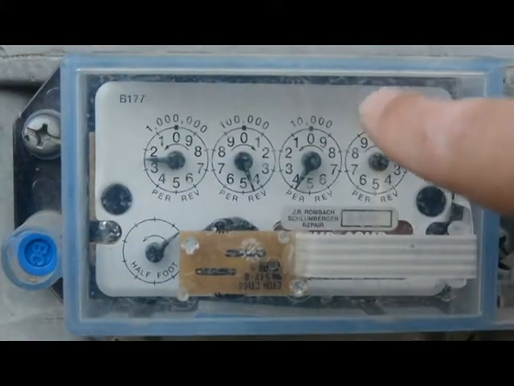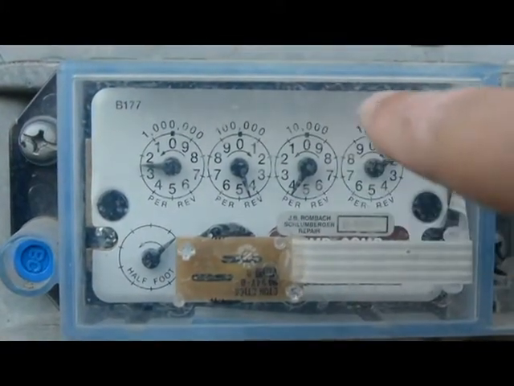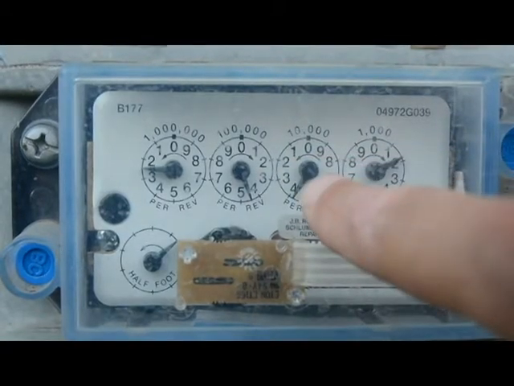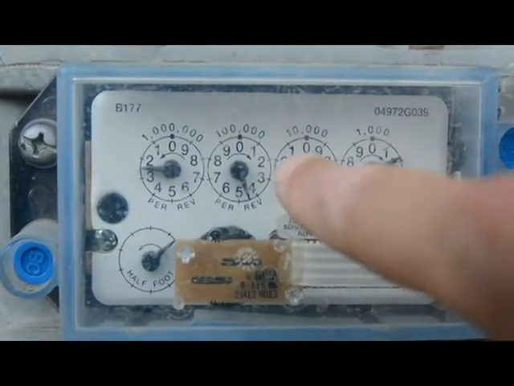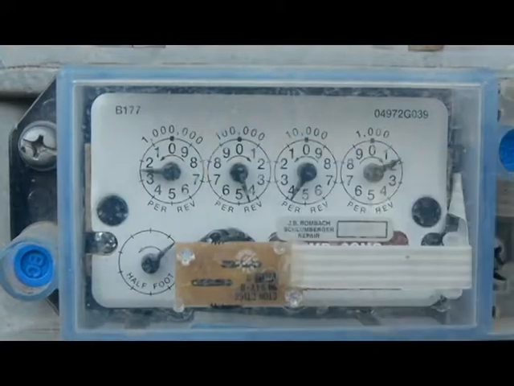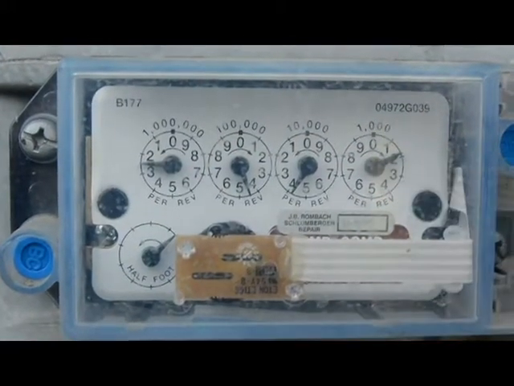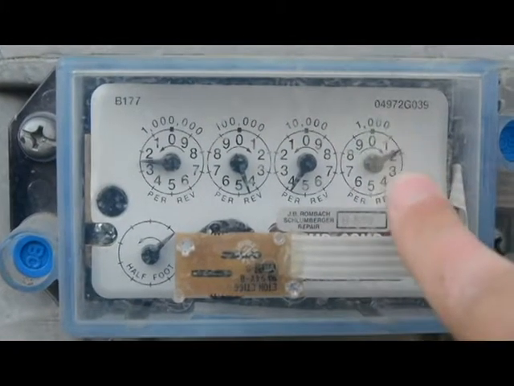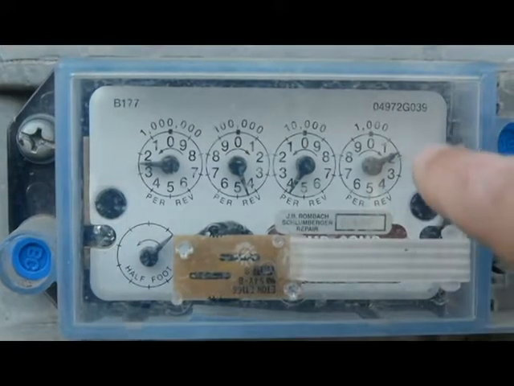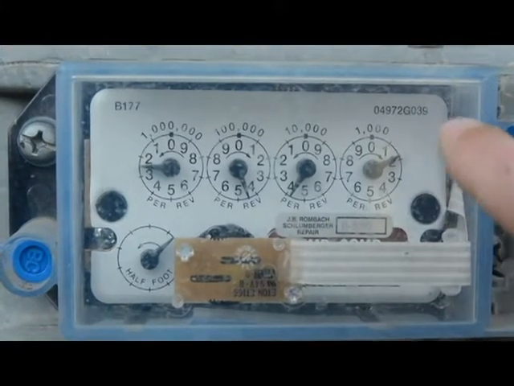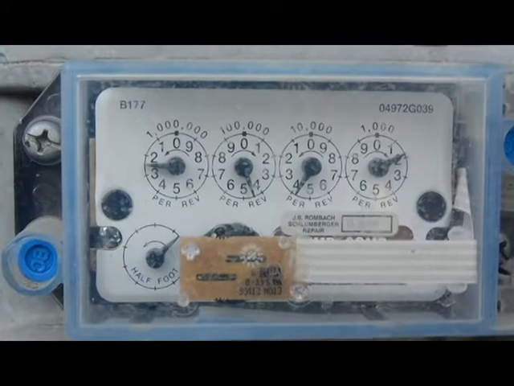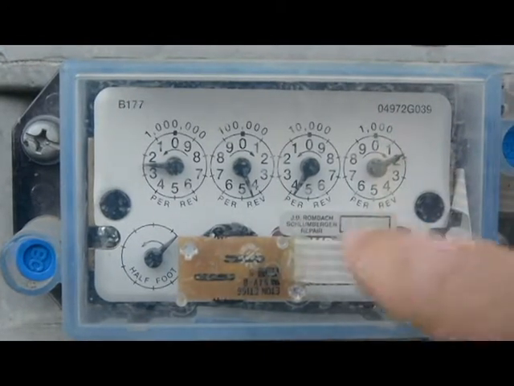So what that means is every time the ones place goes all the way around, the tens place is going to move up 1 number. Every time the tens place goes all the way around, the hundreds is going to move up 1 number, and so on. So the first thing we need to do is start on the right side with the ones place. And you can see it's between the 1 and the 2. So when it's between 2 numbers, we're going to take the smaller number. So this will be a 1.